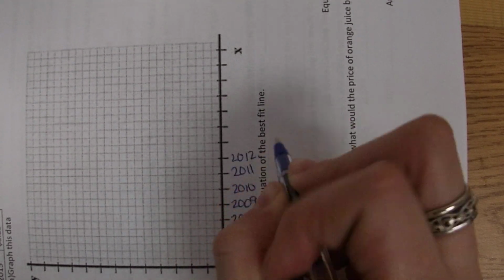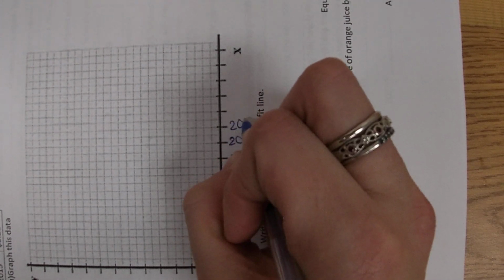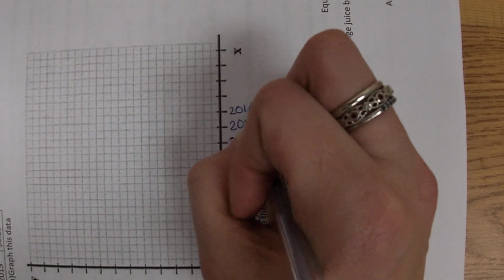Again, remember the rule is that you have to count evenly. You cannot just label the values that you see and just go one blank at a time. Okay, same thing going up the Y. We need to count evenly.